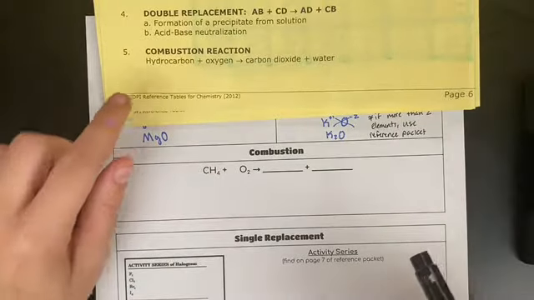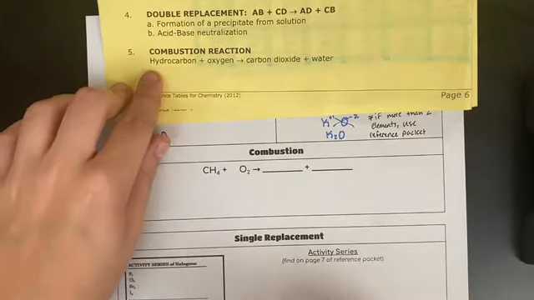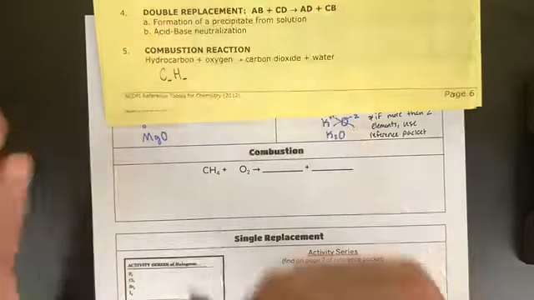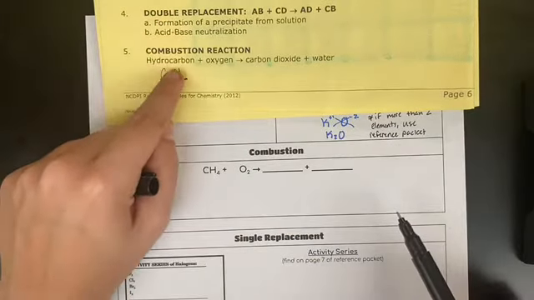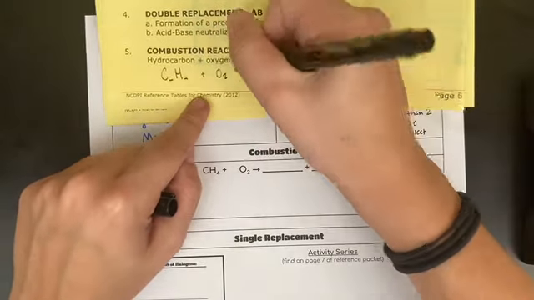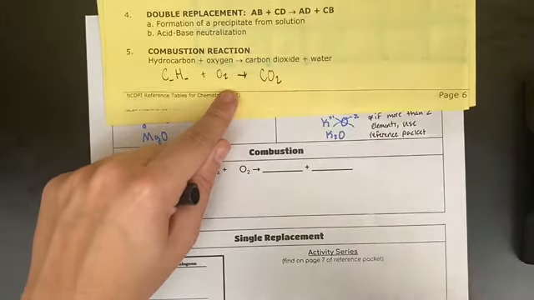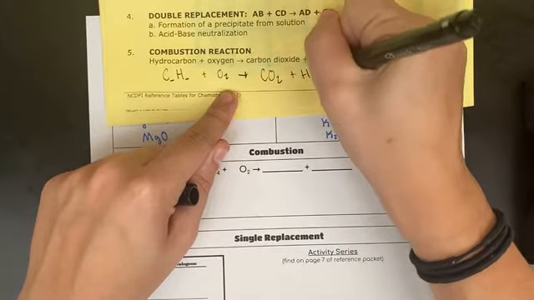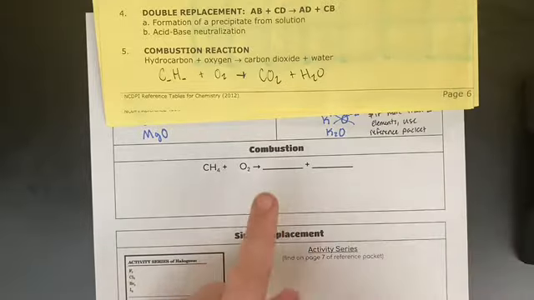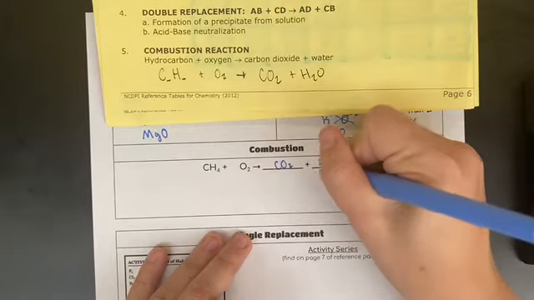So you can even look in your reference packet for this. It says combustion is always going to be a hydrocarbon. That literally just means C something H something, okay? It's just some combination of carbon and hydrogen plus oxygen, so that'll be O2. Breaks down into carbon dioxide, which we should know is CO2, plus water, which is H2O. So every single time you have a combustion reaction, it's always going to break down into carbon dioxide and H2O.